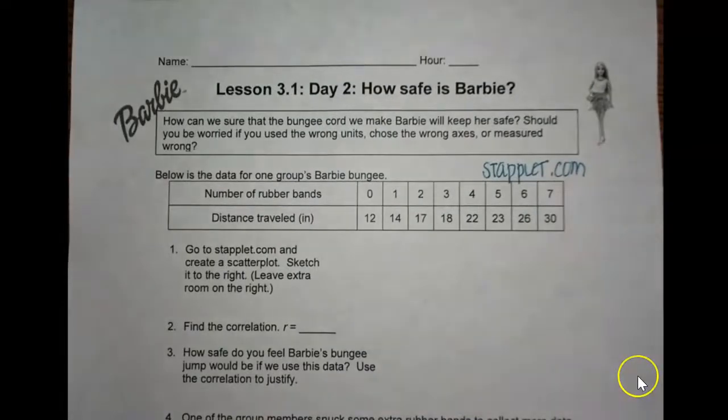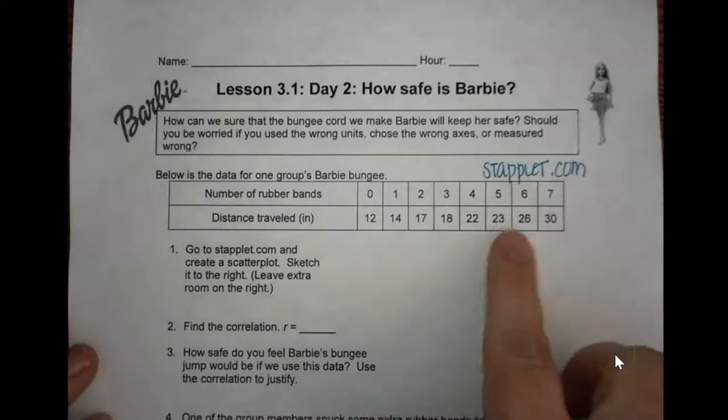So how can we be sure that the bungee cord we make Barbie will keep her safe? Should you be worried if you use the wrong units, chose the wrong axes, or measured wrong? So we did Ziploc water bags, but the rest of the lesson is going to be about Barbie. So here is some data.